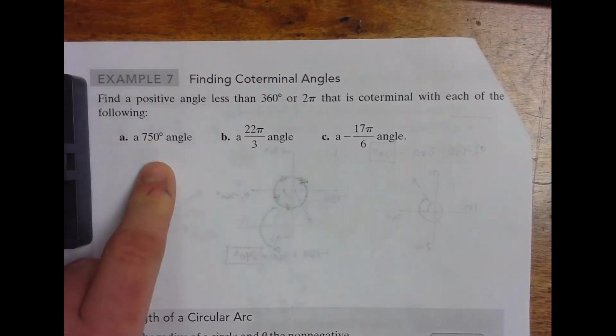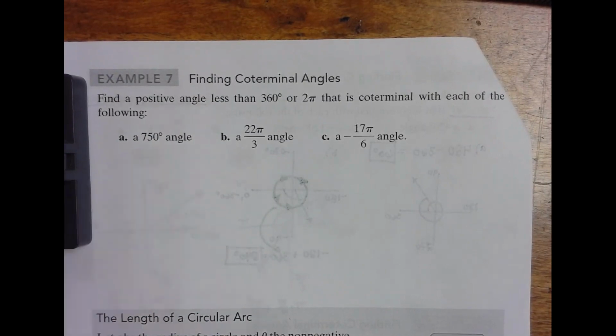And some of you are going to notice 750, well, that's not even just one rotation, but that's 2 rotations, right? So a quick way to get the coterminal angle here would be to subtract away 720 degrees, which is 2 revolutions, end up getting 30 degrees. Okay, but some of us may not see that right away.